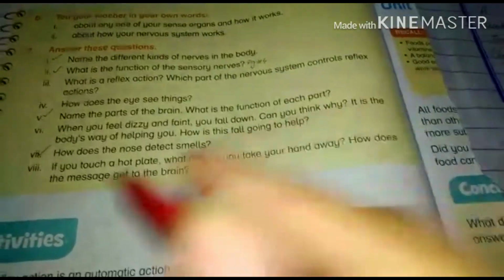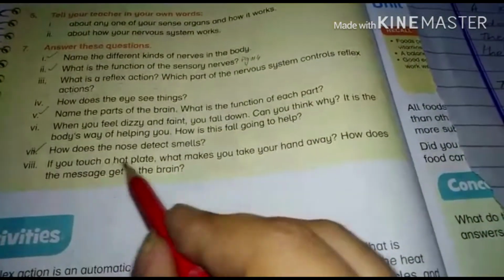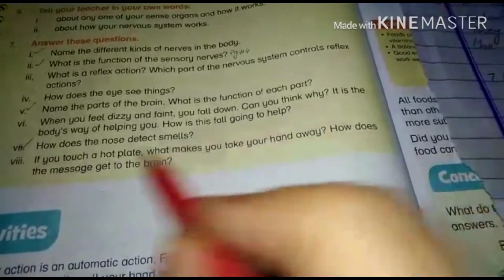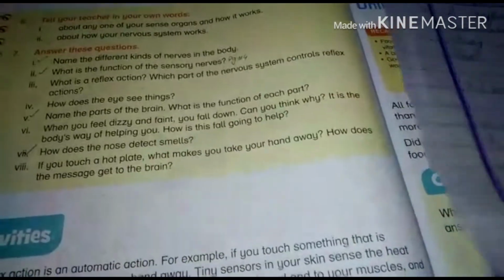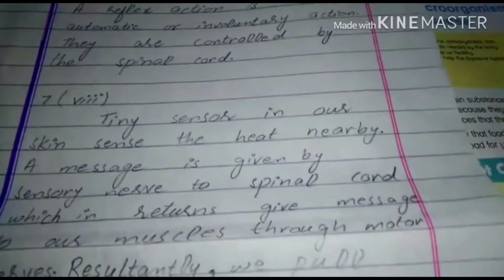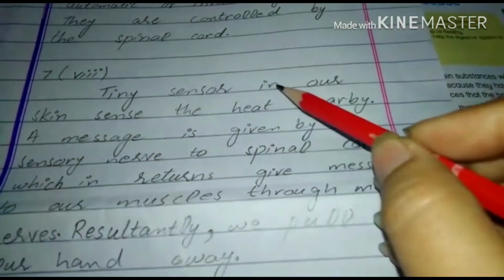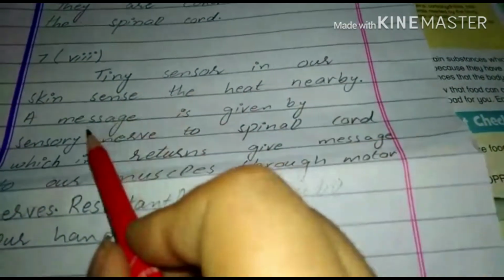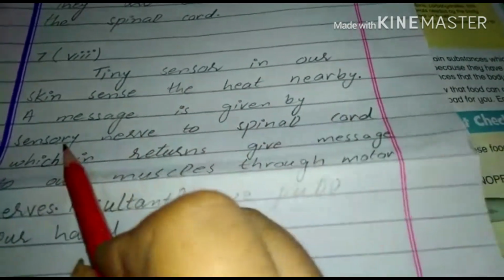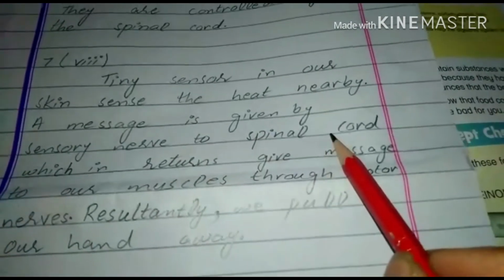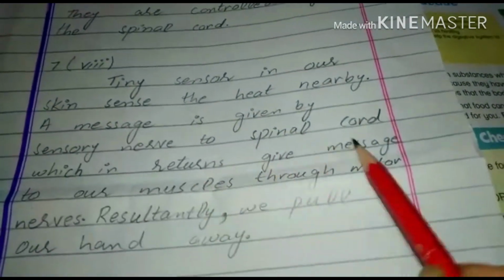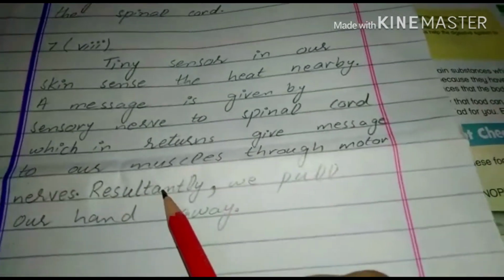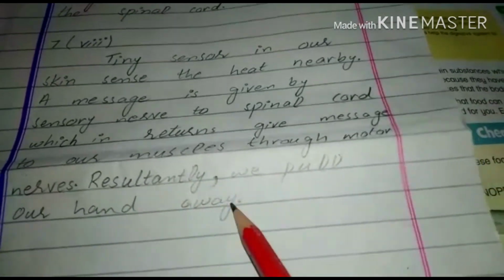Question 7, part 8. If you touch a hot plate, what makes you take your hand away? How does the message get to the brain? Tiny sensors in our skin sense the heat nearby. A message is given by the sensory nerve to the spinal cord, which in return gives a message to our muscles through motor nerves. As a result, we pull our hand away.